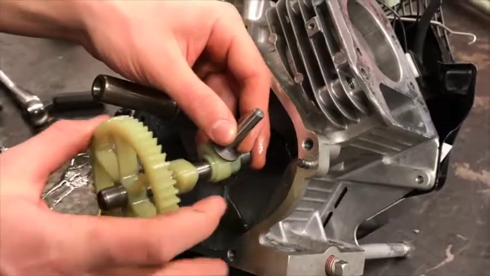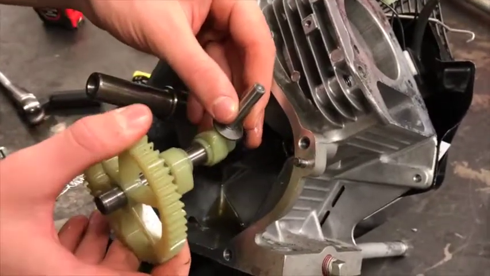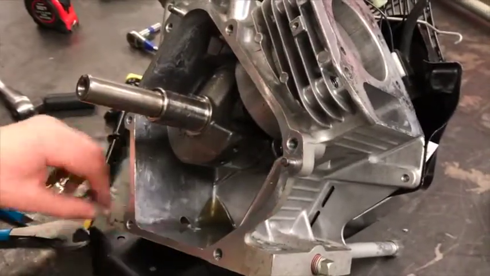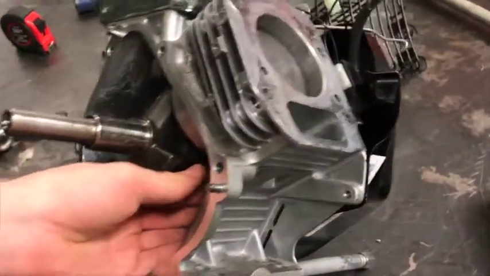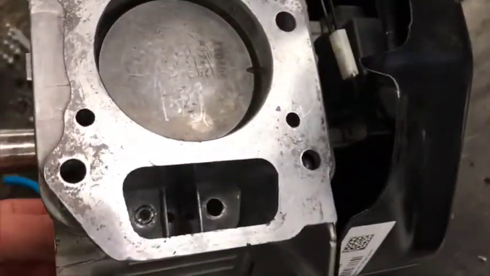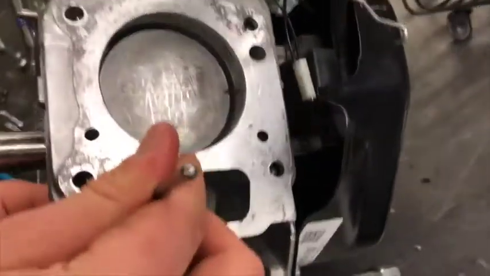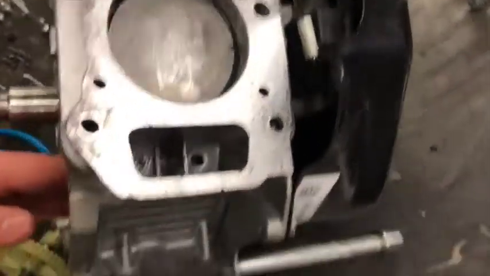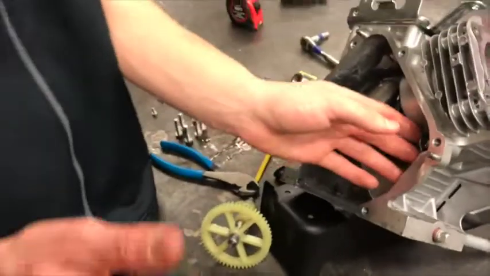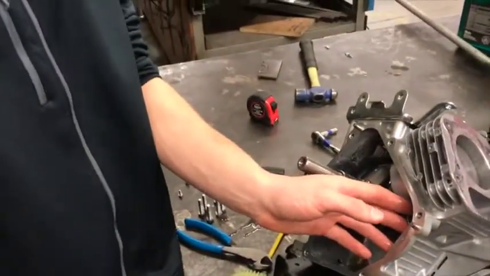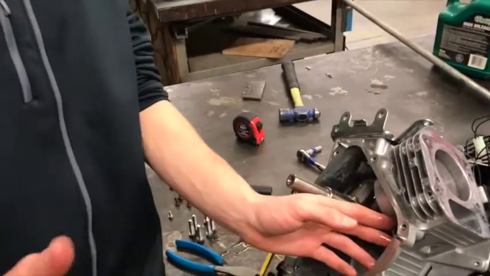Then once this notch comes up, it'll push up on it. It'll push these up into the holes, like this, up and down. And it'll push the push rod. And that's what runs the exhaust mechanism, pushing the exhaust valves.